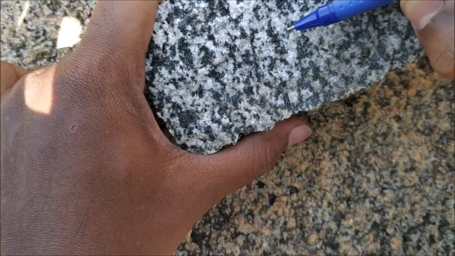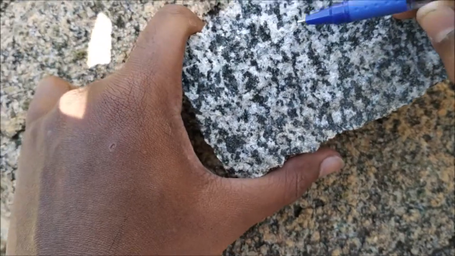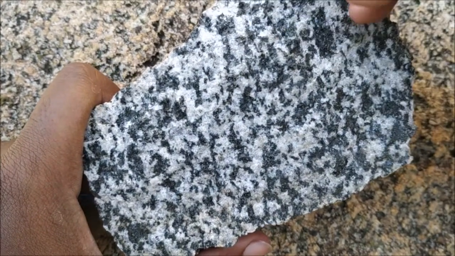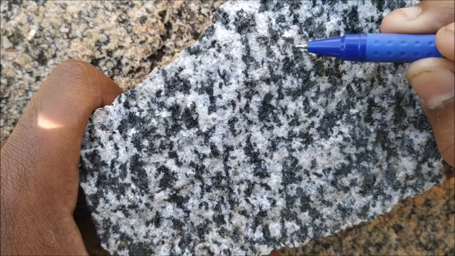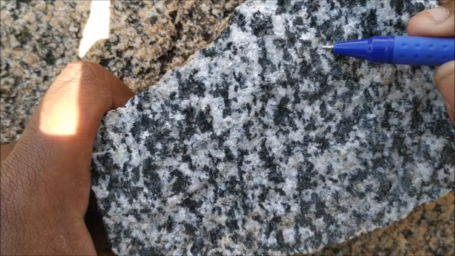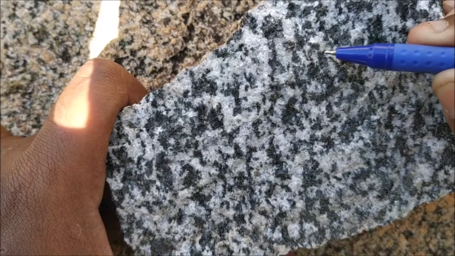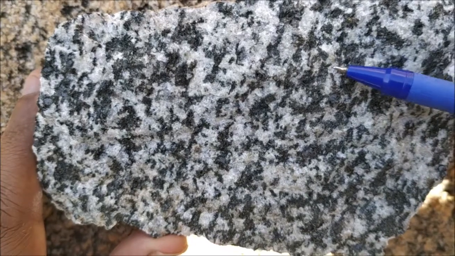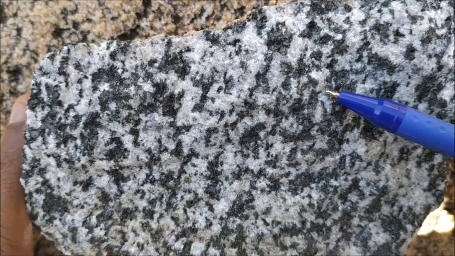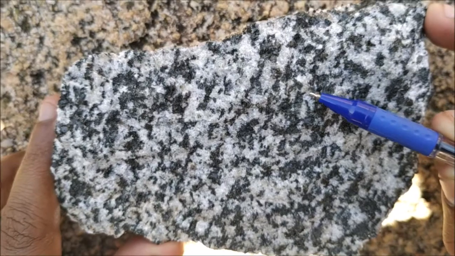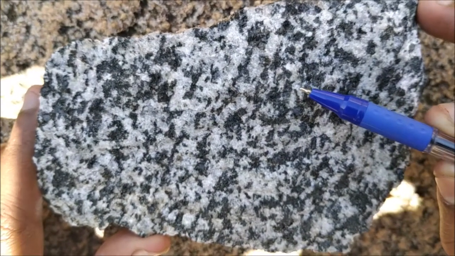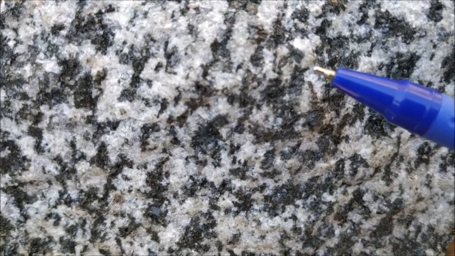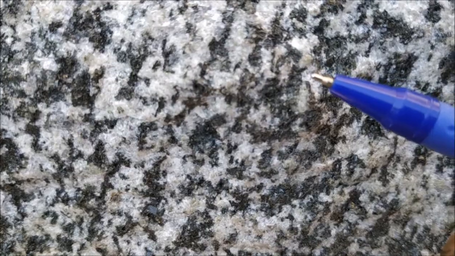And now regarding the leucocratic minerals, you can see some greenish tinge. These greenish tinges are due to the saussuritization of plagioclase, which has converted to epidote. So these are the spots where we can see epidote, and wherever you get epidote, be sure that it is due to the saussuritization of plagioclase.